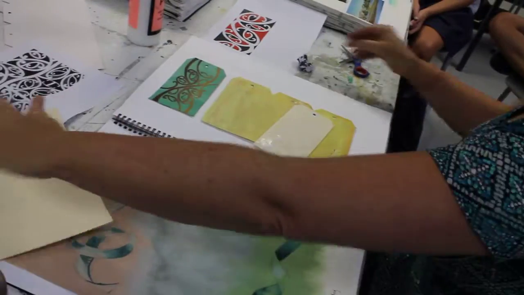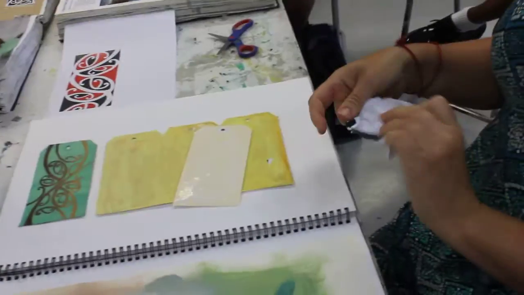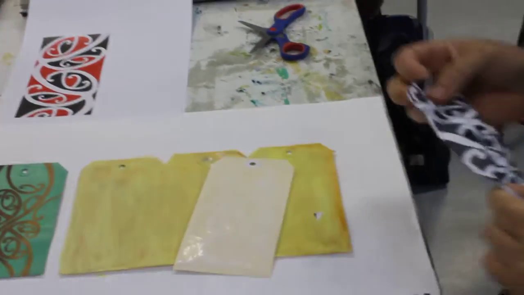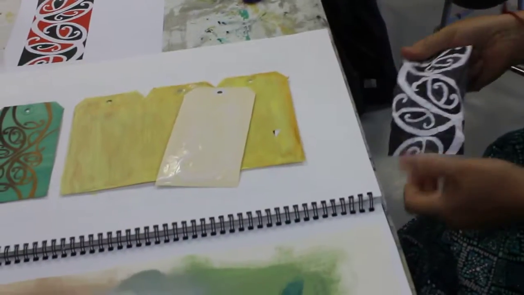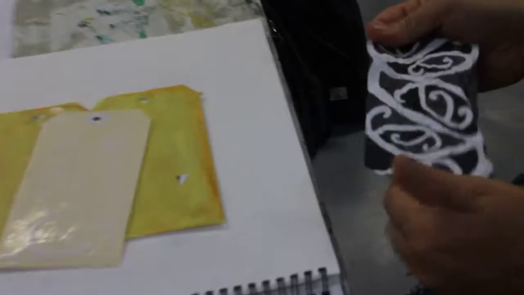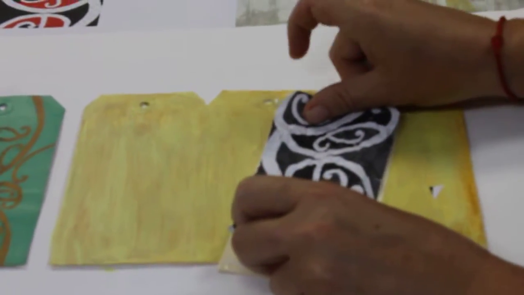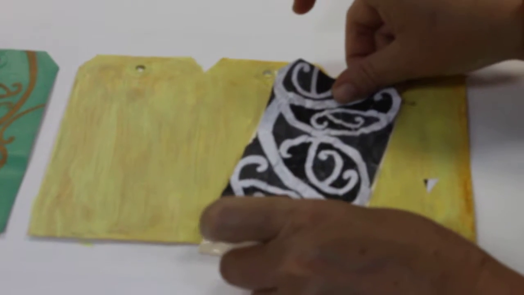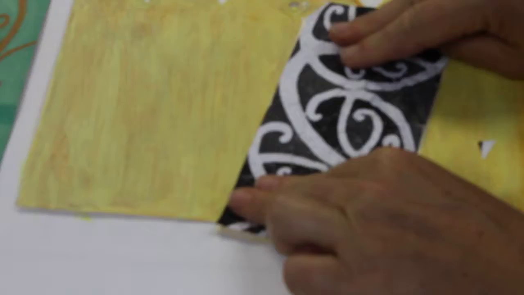Okay, and then you want to undo your scrunched up thing. What I'm going to do is I'm going to dye it. I'm going to put dye on it, but I also could add a little bit of paint. So straight away it's already got these sort of crinkly kind of bits on it. So I'm going to squish that down onto my tag. I like to stretch it a little bit to make it fit.